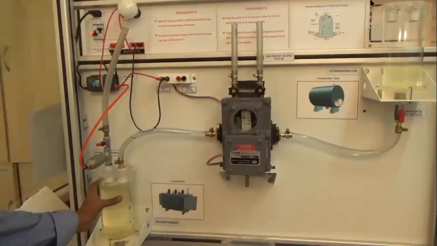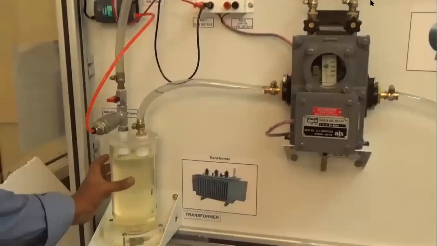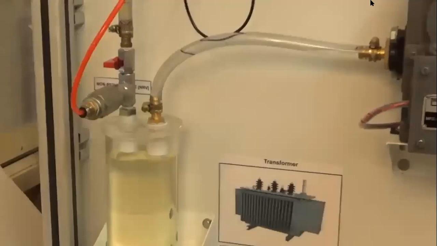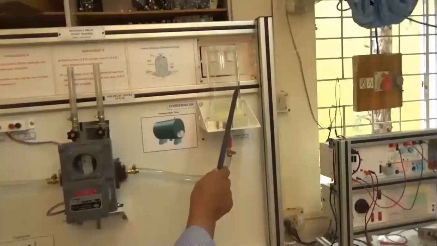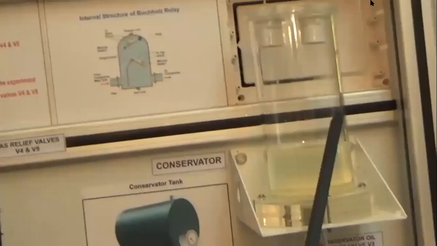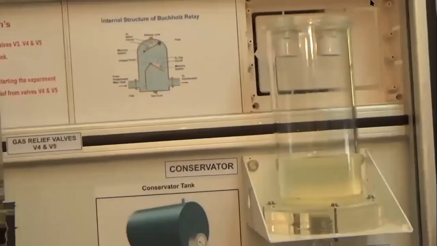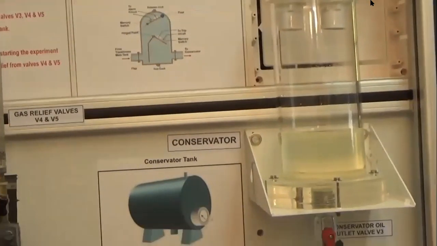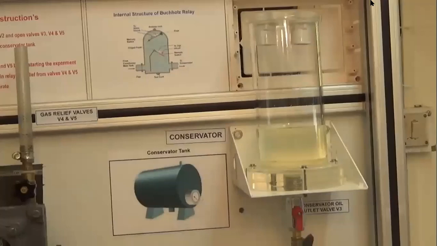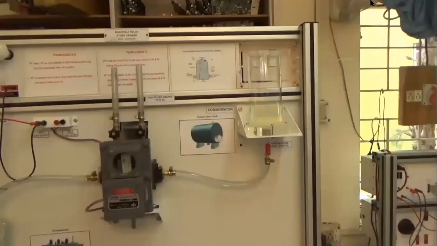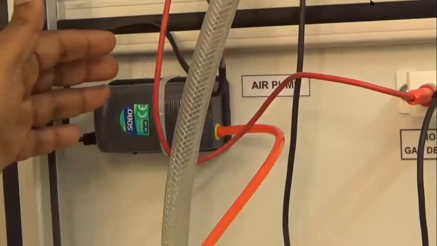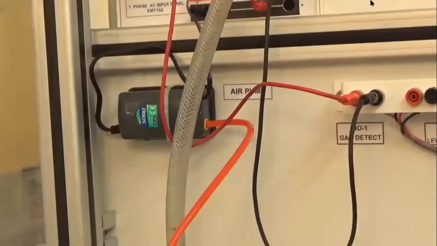So, as I have already told you, in this tank we have filled oil, and there is another tank, a conservator oil tank also. It will store the oil. There are drain valves provided for each tank. Also, we have provided an air pump, an air compressor. This we are using to put air inside this oil.